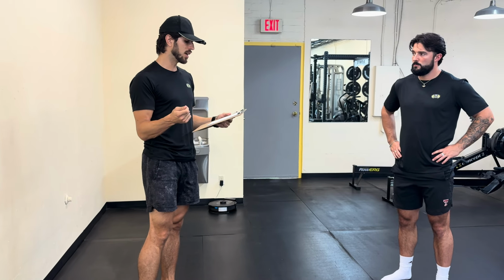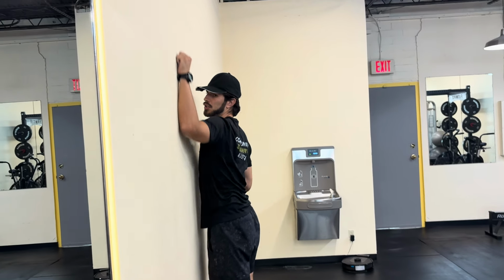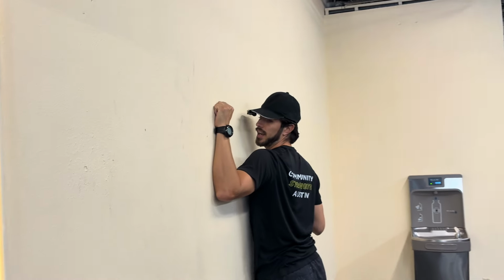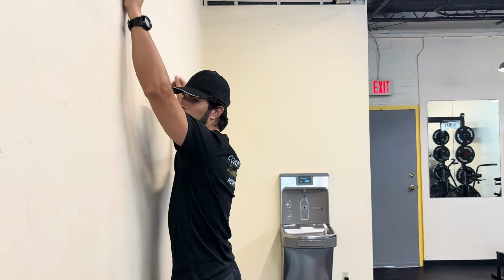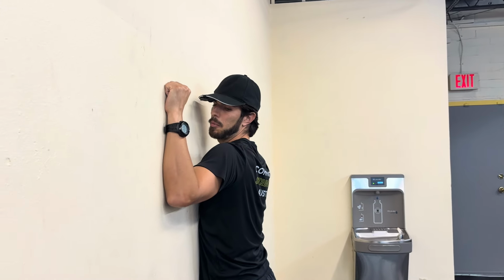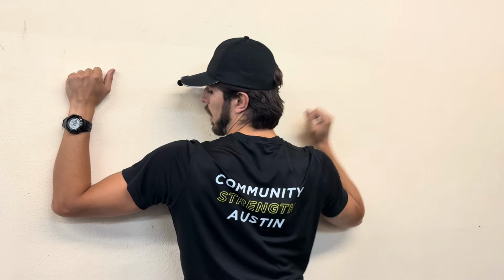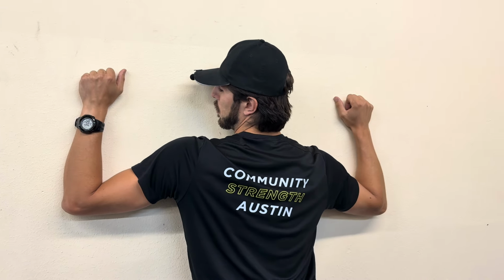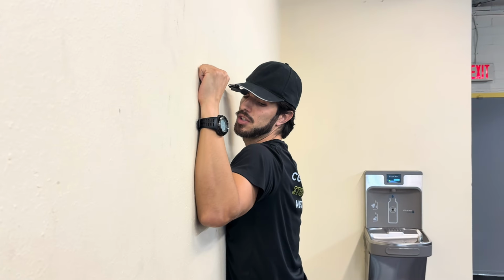So next one we're going to do is a wall-facing external rotation to evaluate essentially how well we can get into external rotation. If we can't get into external rotation, it's probably because our internal rotators, specifically that anterior delt and that subscapularis, are a little bit tight. So we're measuring that here by just bringing those elbows down so that they're just slightly below the shoulder. And with this, I want you to think, press that shoulder into the wall as much as we can to force us to use our external rotators to find that range of motion.